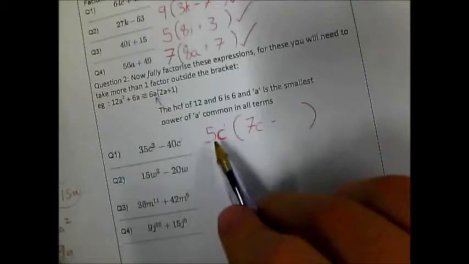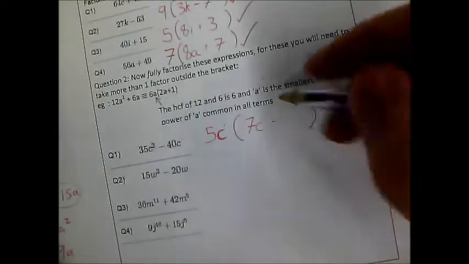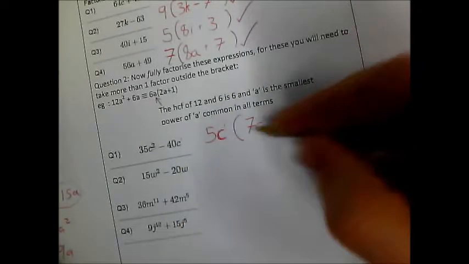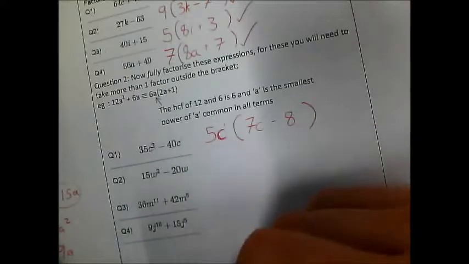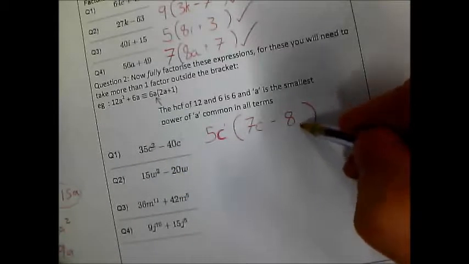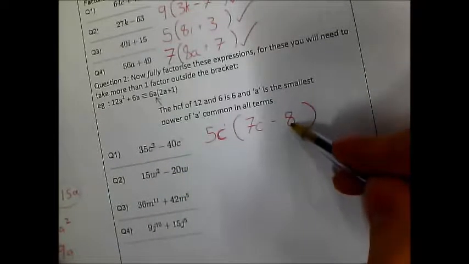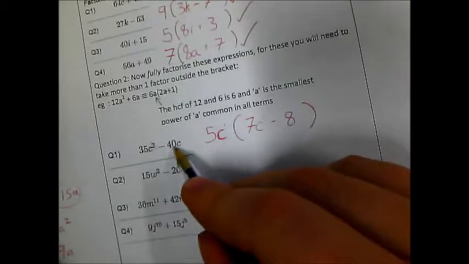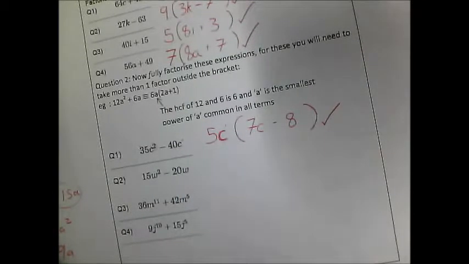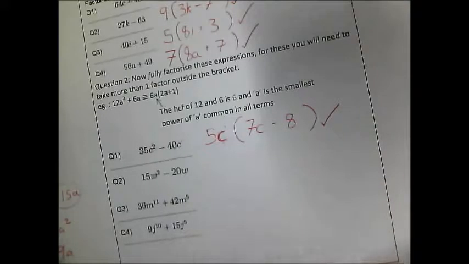And now 5 times what gives us 40? Well, negative 8 times 5c gives us 40c. Okay, there's no need for any letters here because 5c times negative 8c is negative 40c. That's done. Checked inside the bracket, there's no common factors, so it's finished.